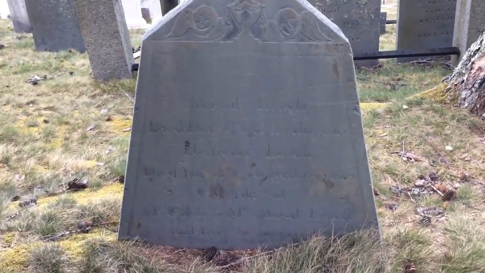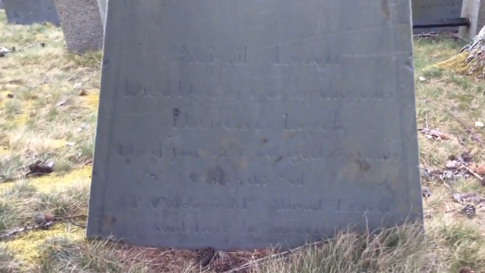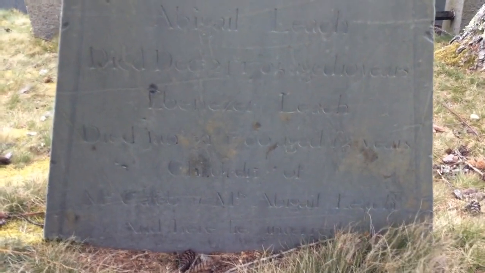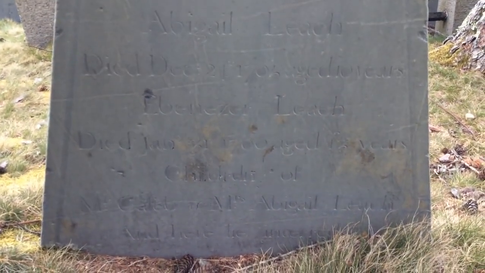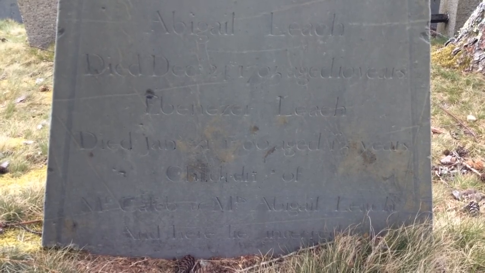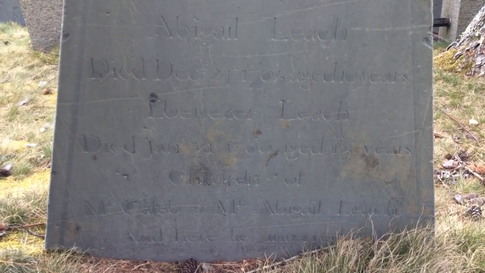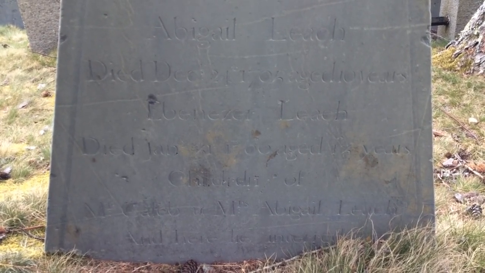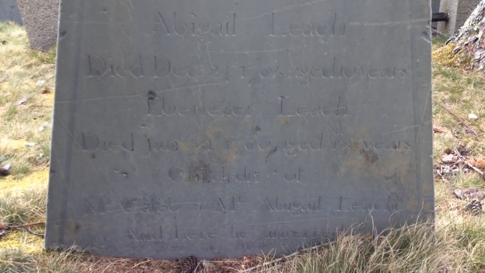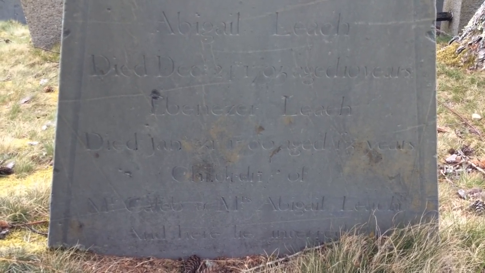This is the grave of Abigail and Ebenezer Leach, the children of Caleb and Abigail Leach, who died, Abigail on December 24th, 1795, when she was 10, and Ebenezer on January 31st, 1796, when he was 13. Now, the proximity of their deaths indicates that they died during one of the epidemics that swept through Plymouth, possibly of something like scarlet fever or diphtheria.